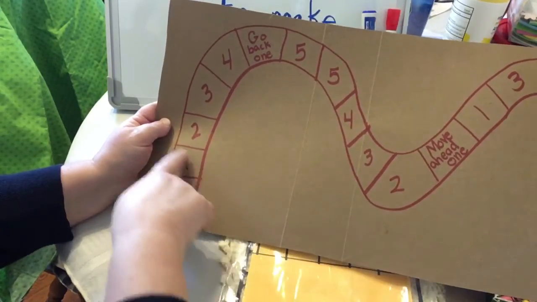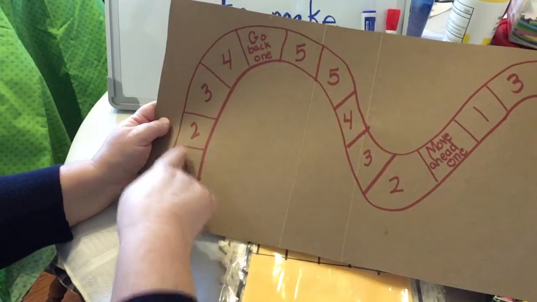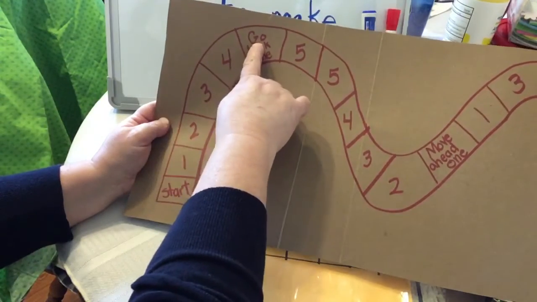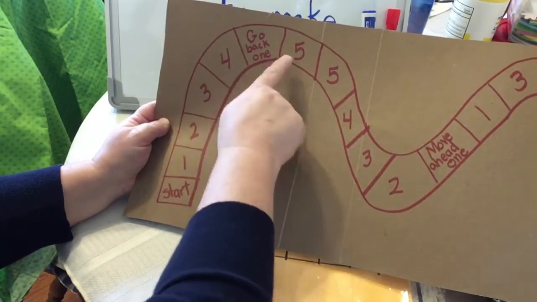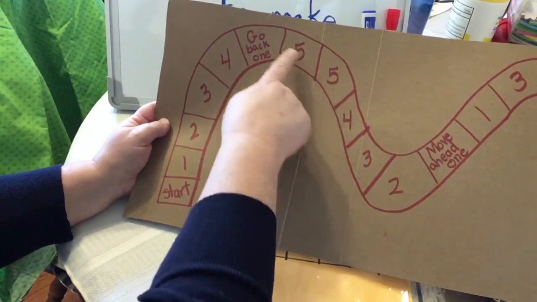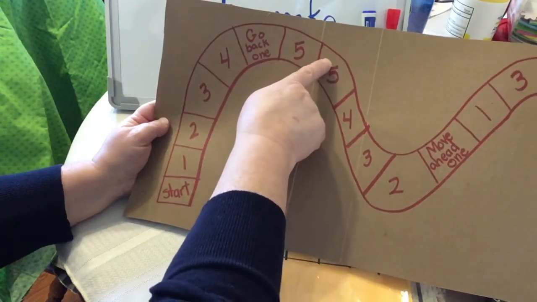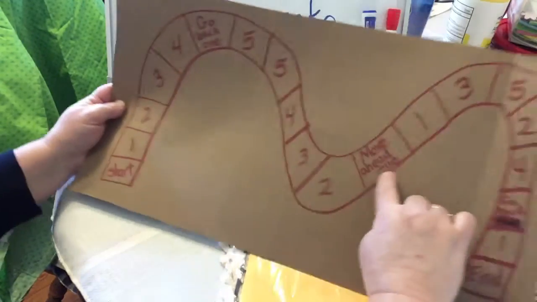And then I marked off little sections. And I have 1, 2, 3, 4. Let's read this with me. Go back 1. So then you'd have to go back 1 if you landed on that. So 5, and then I went through 1 through 5, and then I'm going backwards. 5, 4, 3, 2, up until I get to this one.